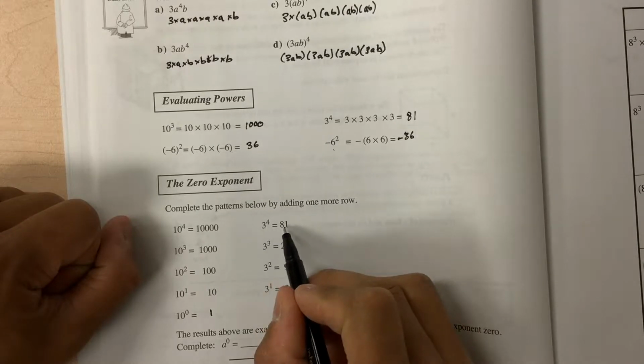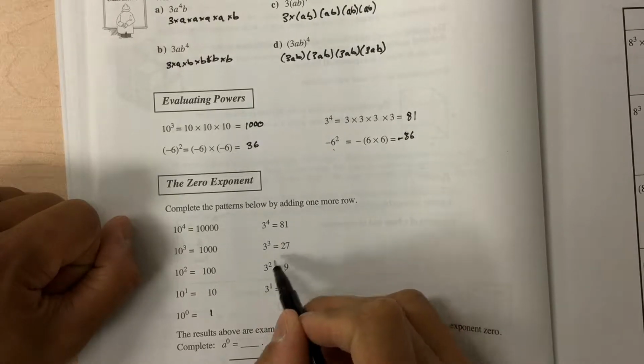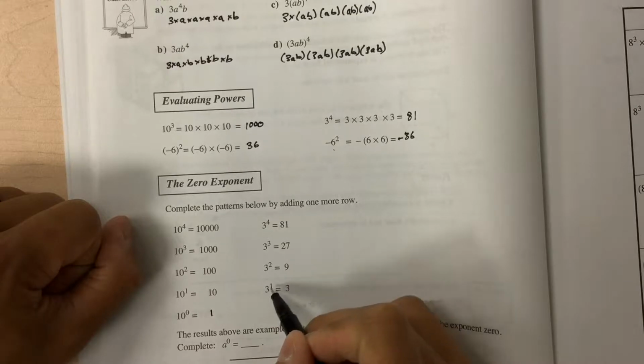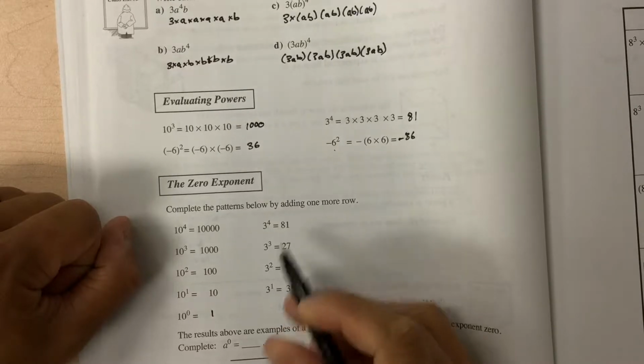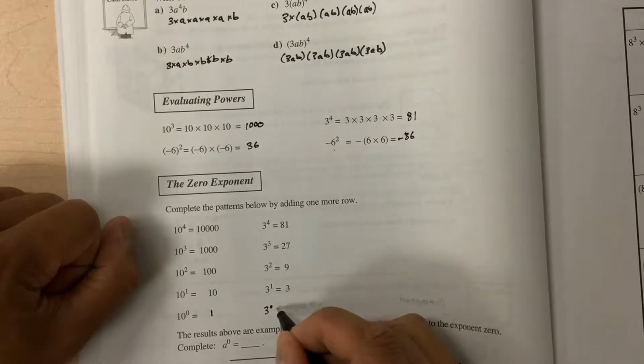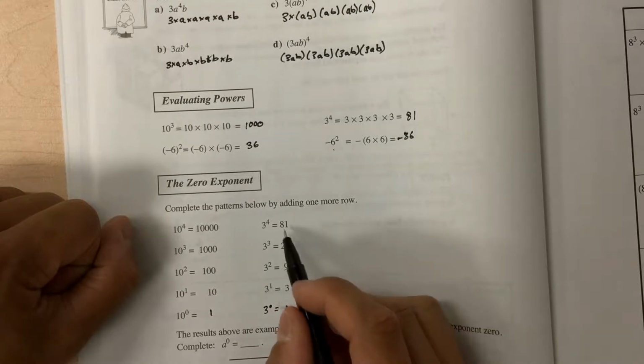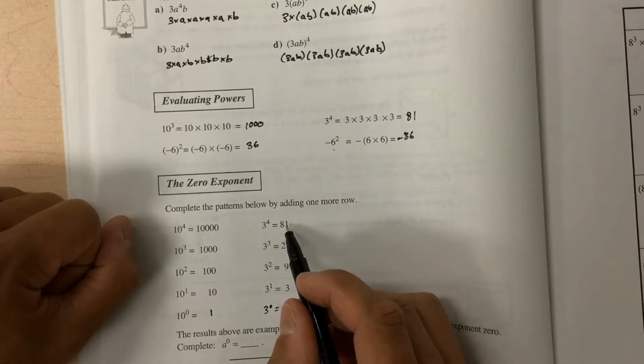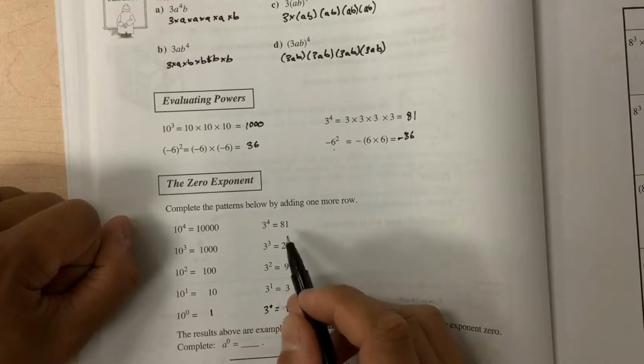3 to the 4 is 81. 3 to the 3 is 27. 3 squared is 9. 3 to the 1 is 3. And 3 to the 0 is actually 1. And notice how we have the same trend occurring, dividing by 3 each time.